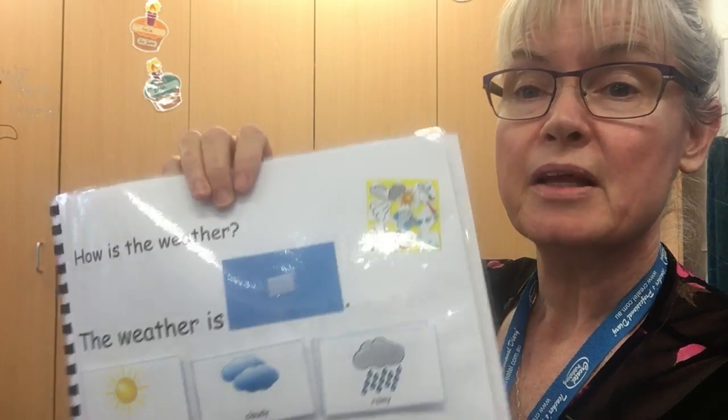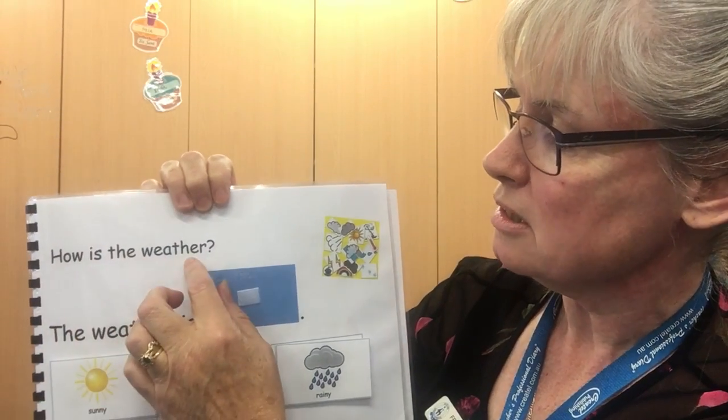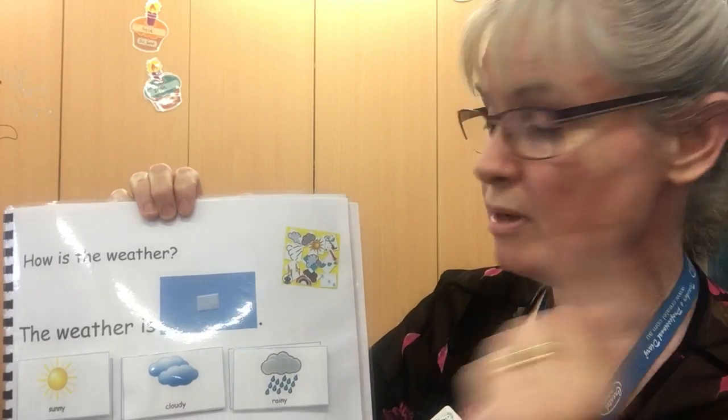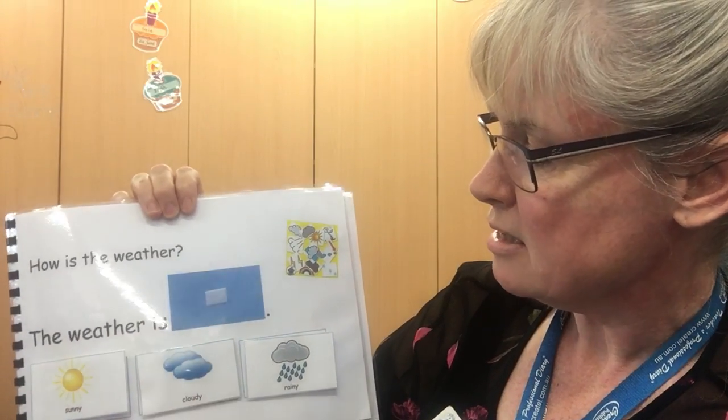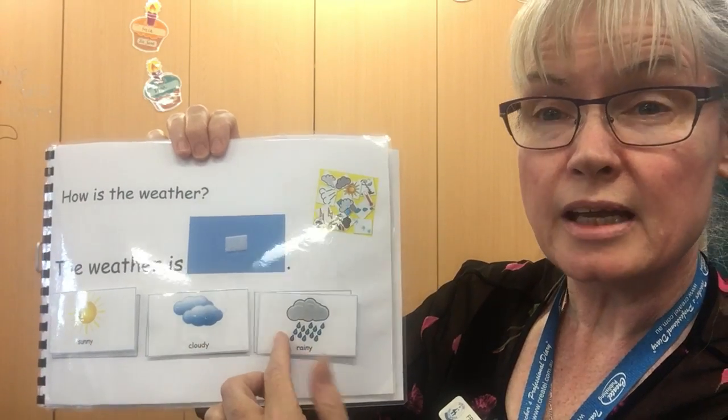When it's up to the weather and we've done our weather songs, we're going to have a look at how is the weather. There's another question. How is the weather? And we're going to think about how is the weather today. Is it sunny? Is it cloudy or is it rainy?